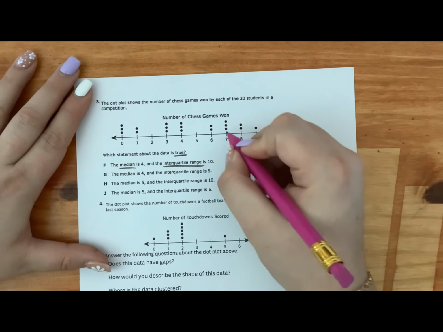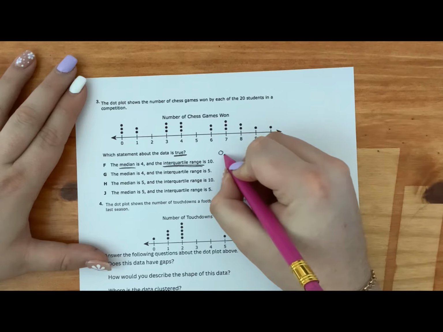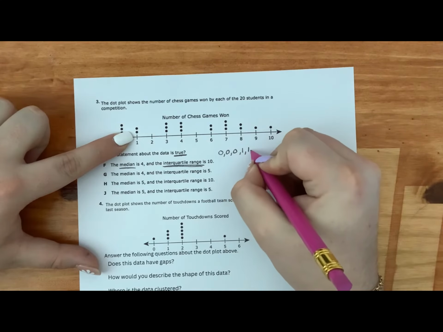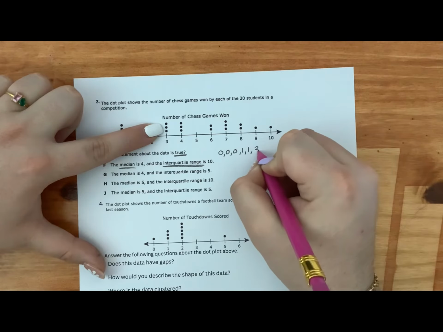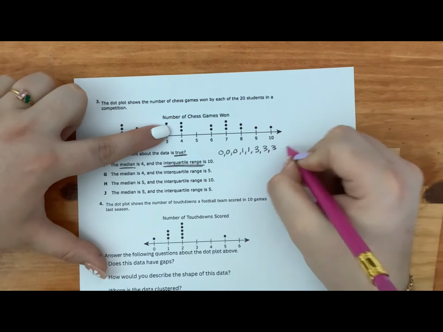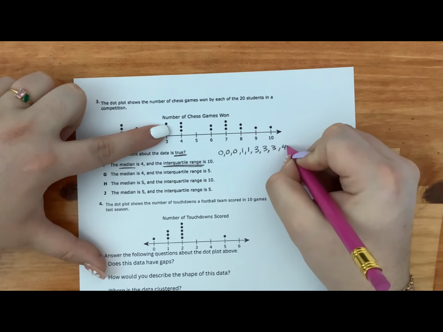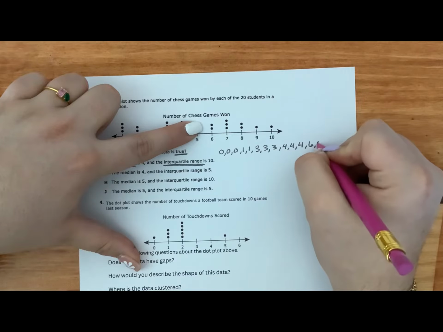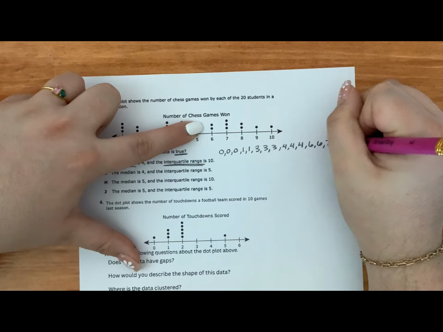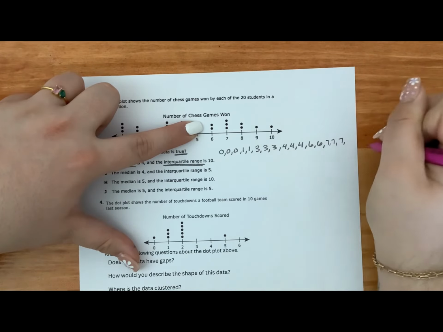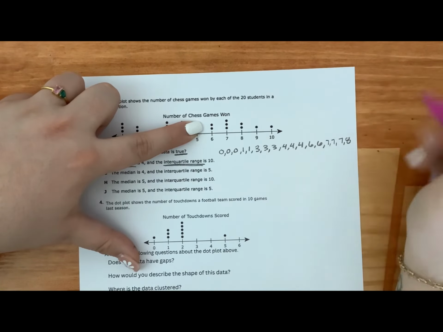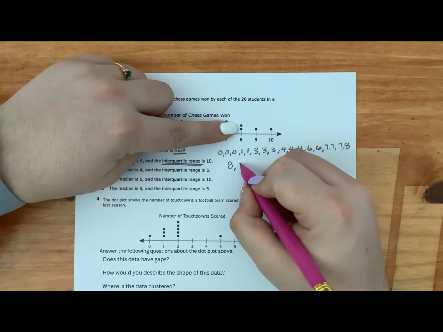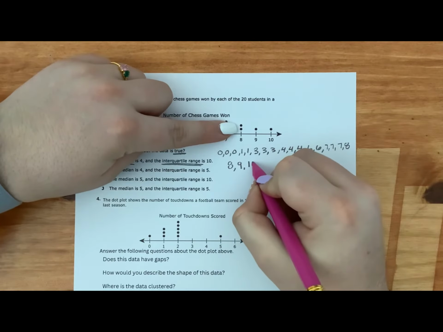So I have 3 zeros. So I'm going to list 0, 0, 0. I have 2 1s. I have 3 3s. I have 3 4s. 2 6s. 3 7s. I'm going to move over. I have 2 8s. Gotta go to the bottom, ran out of room. 1 9 and 1 10.